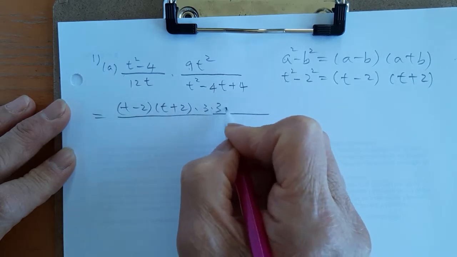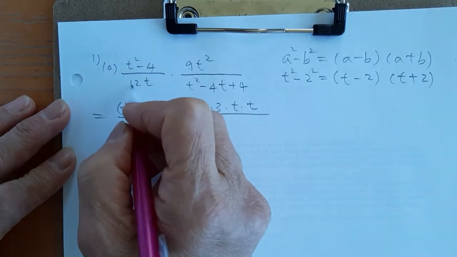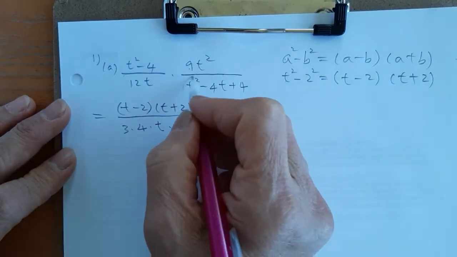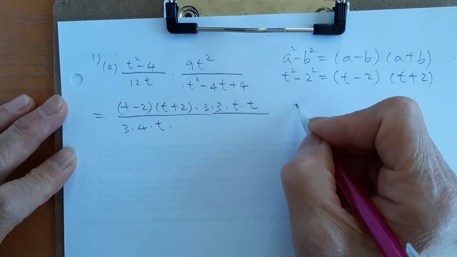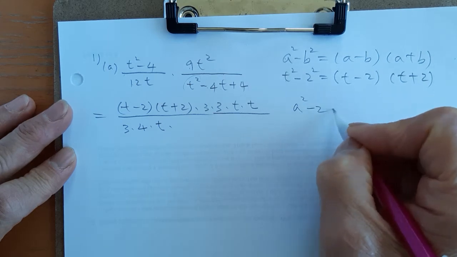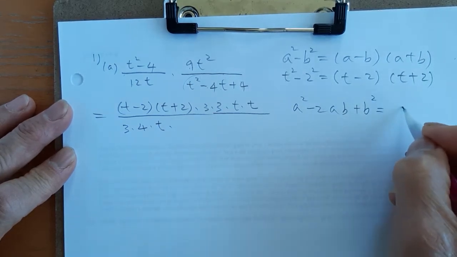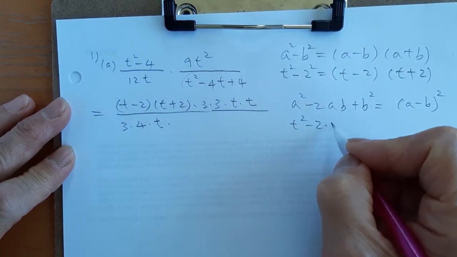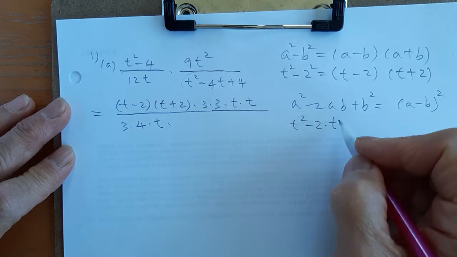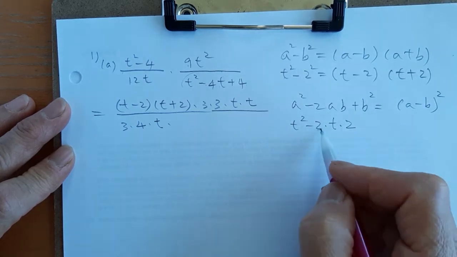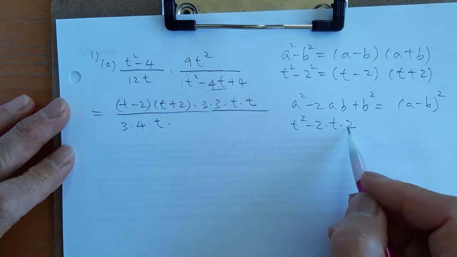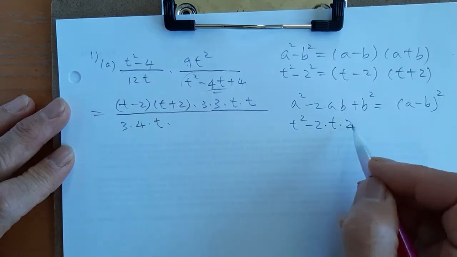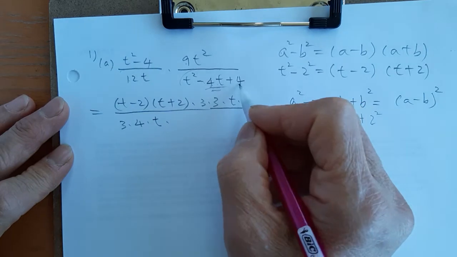Then 9 we can factor as 3 times 3, t squared as t times t, and 12t as 3 times 4 times t. Now t squared minus 4t plus 4: use the formula a squared minus 2ab plus b squared equals (a minus b) squared. Here a is t and b is 2, because 2 times 2t is 4t, and 2 squared is 4.